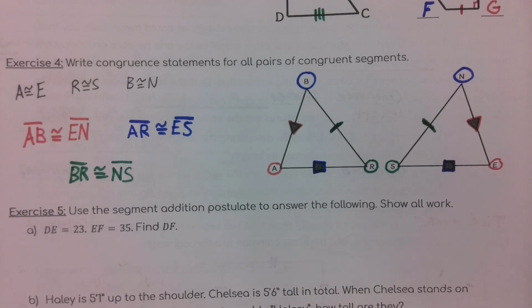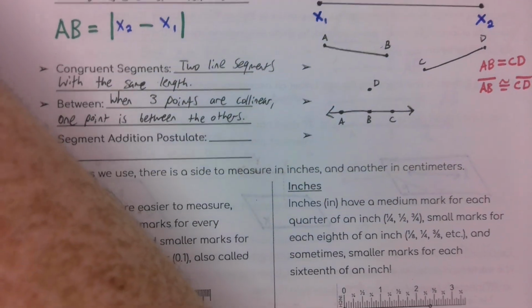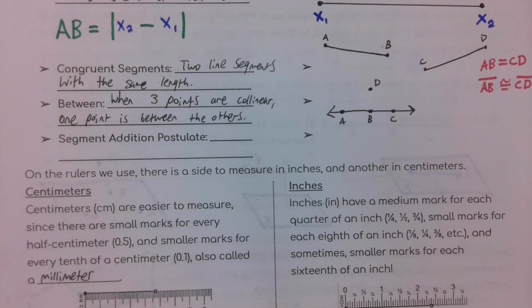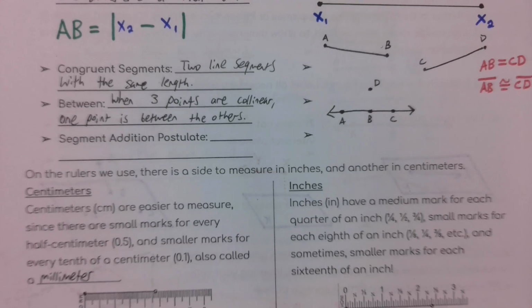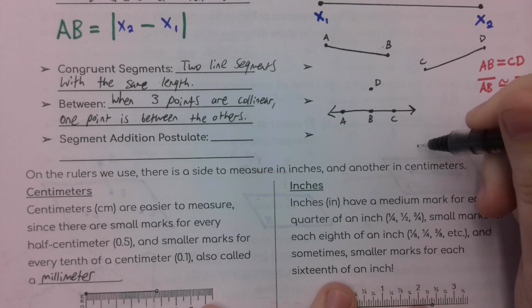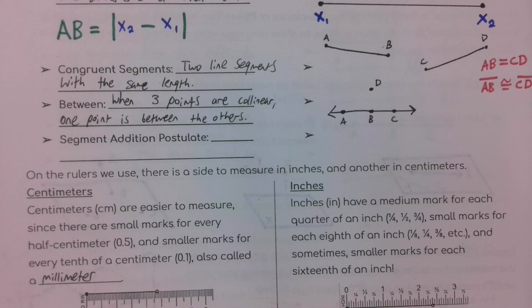We've got one more definition to go and one more exercise to go. The final definition is called the segment addition postulate. Again, a postulate is just a statement that doesn't need proving. The segment addition postulate happens anytime you have two segments end to end.